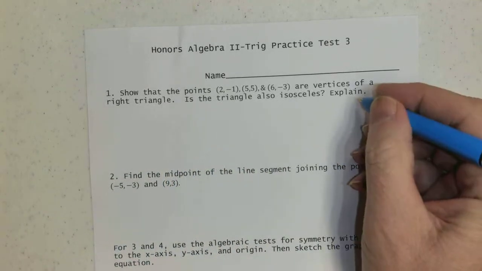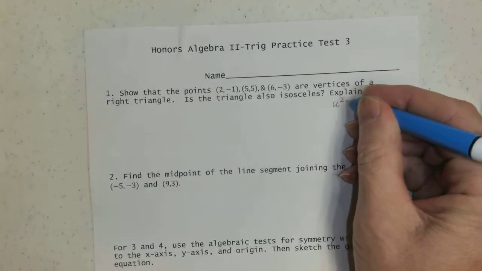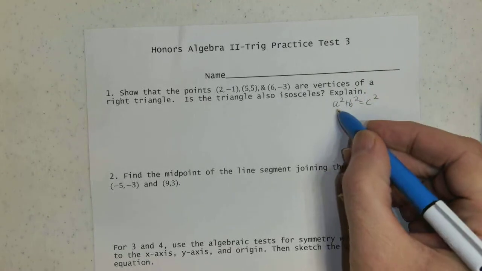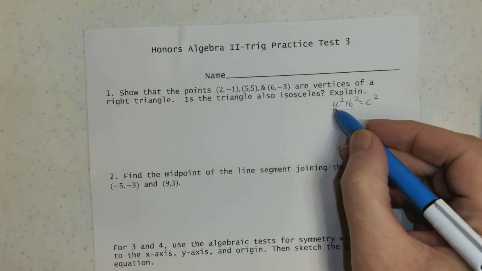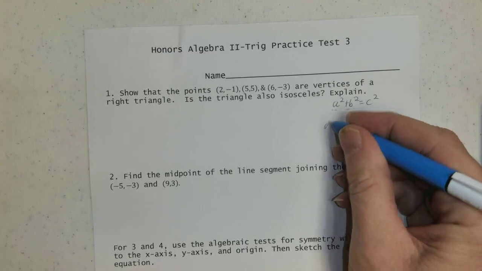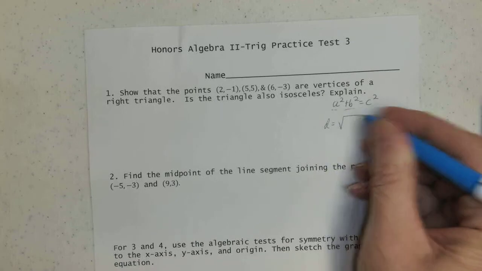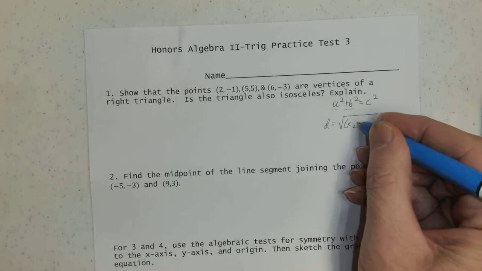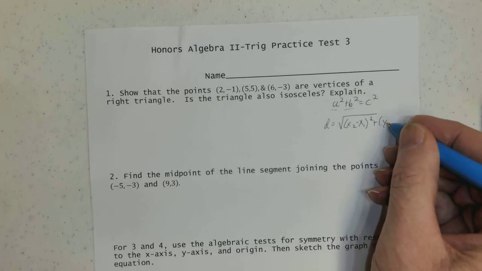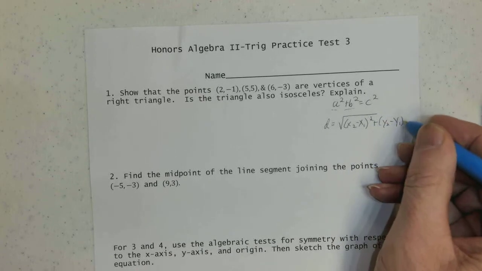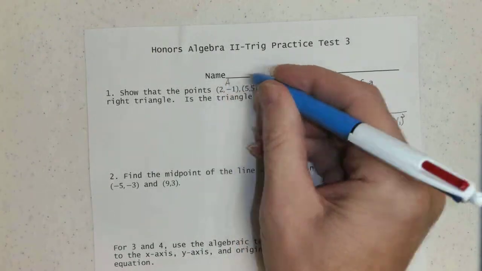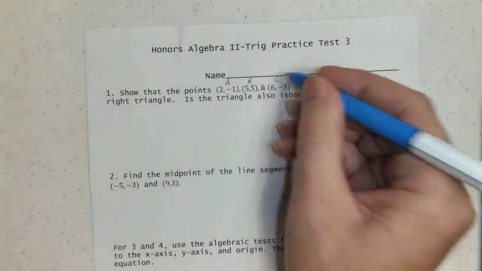Alright, we're going to use the Pythagorean theorem: a squared plus b squared equals c squared. So these will be the two smallest sides when we use the distance formula. So that's the other thing we're going to use. The distance is the square root of (x sub 2 minus x sub 1) squared plus (y sub 2 minus y sub 1) squared. So we got to do that 3 times. I'm going to call this A, this B, and this C.